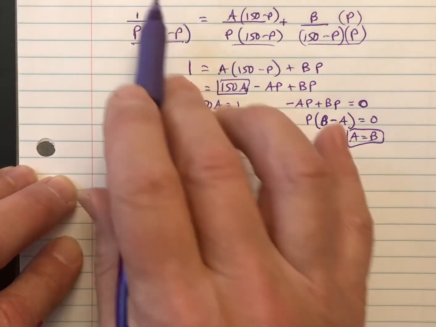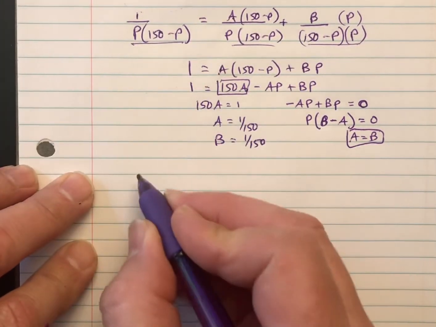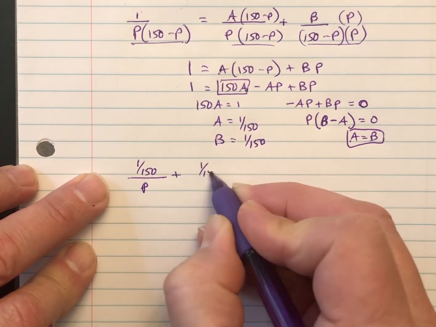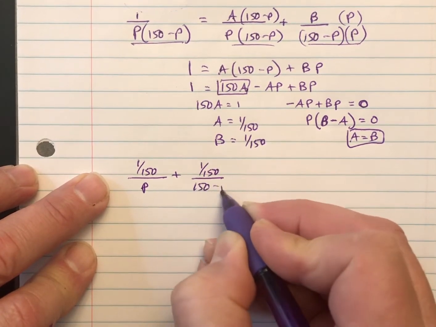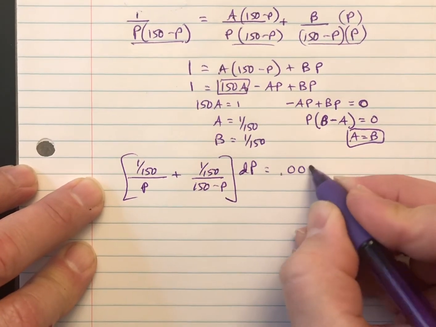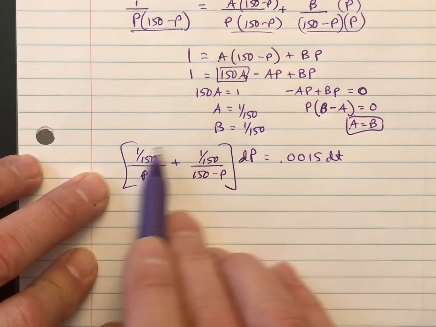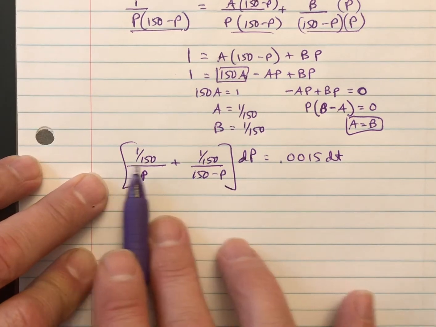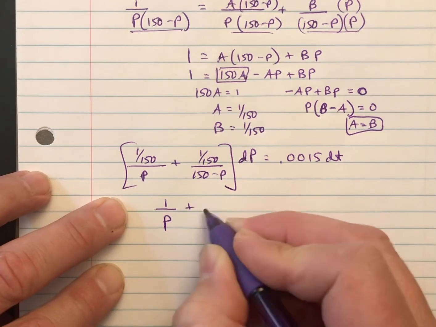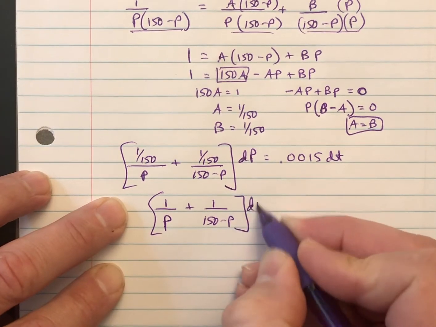Now we have the numerators of our fractions. So I'm going to break up this fraction. I'm going to write that as (1 over 150) over p plus (1 over 150) over (150 minus p). Don't forget the dp here. 0.0015 dt. Okay, now I don't really like all these fractions inside of fractions here, so I'm going to multiply everything by 150. So I get 1 over p plus 1 over (150 minus p), and here's my dp.